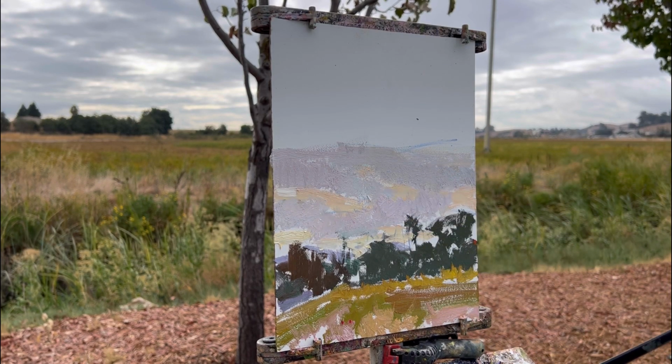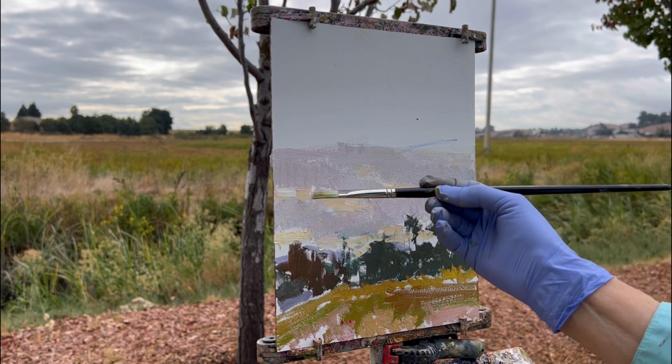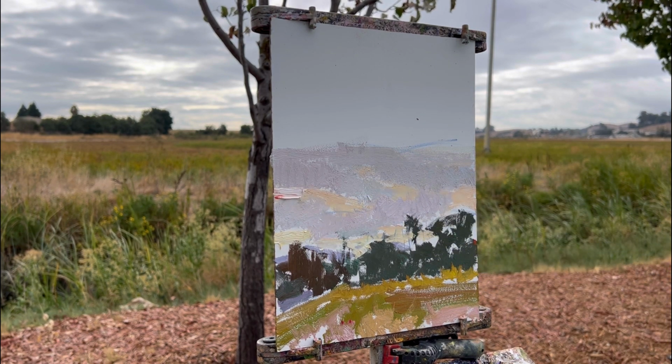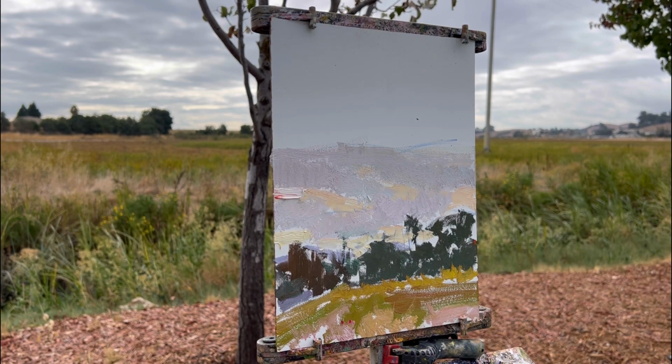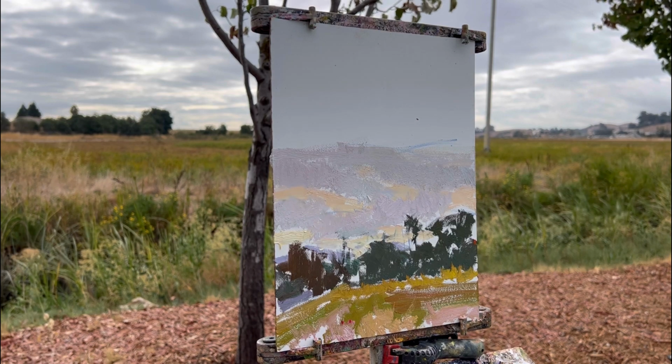So this is a further development of my Gray Day Monday demo. I'm cooling down those light parts of the sky. I'm making them less yellow. I'm getting rid of some of the paint over there.